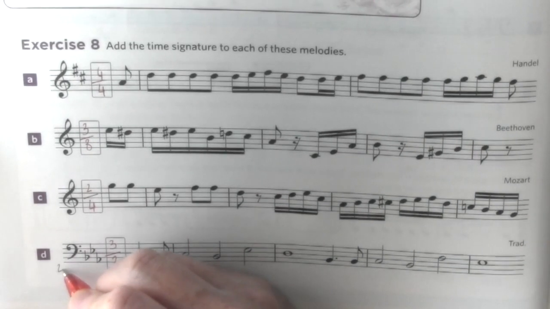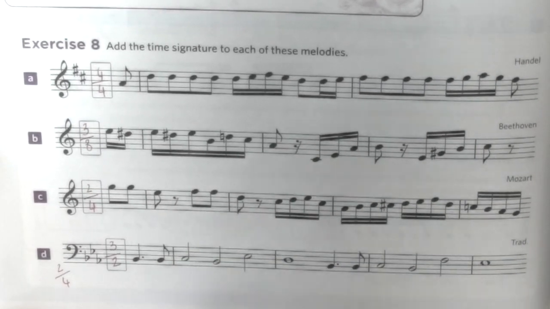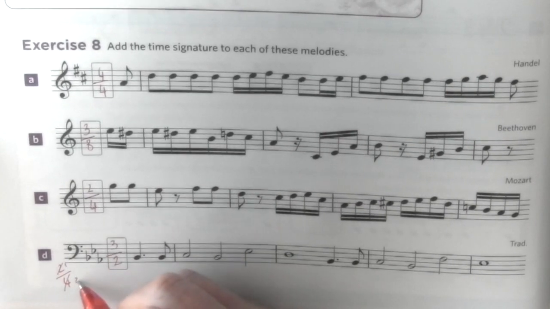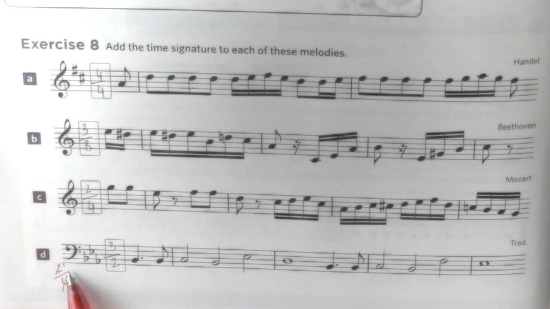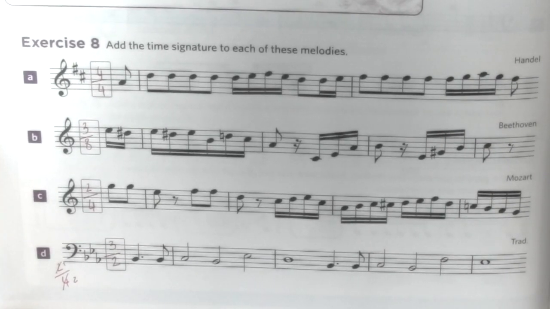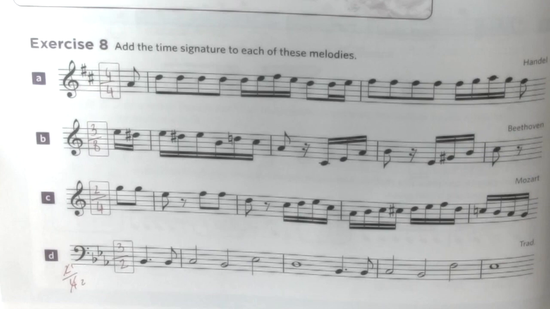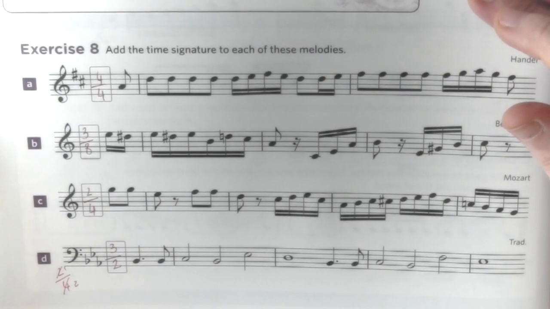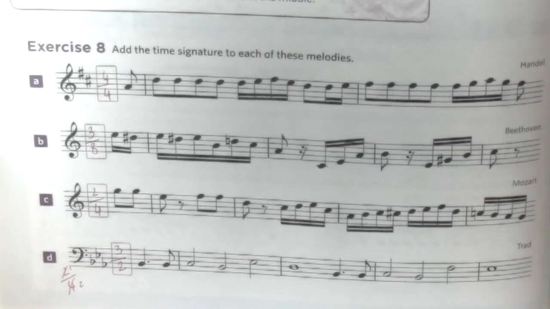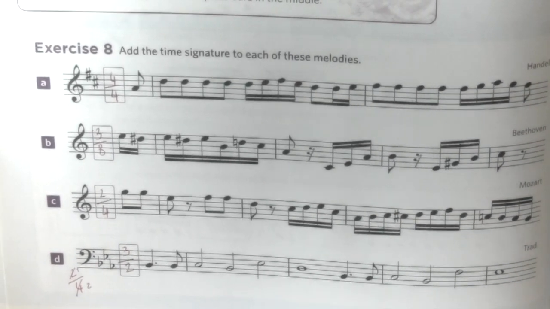Why? Because the fraction of a minim is 2/4. If you simplify it, it's 1/2. Therefore, 3 halves means 3 times 1/2. So 3 minims. Try to translate the numbers, the fractions, and the values in a musical way. Okay? I hope this is clear. Let's move on to exercise 9.